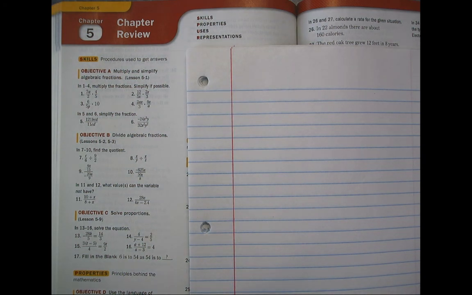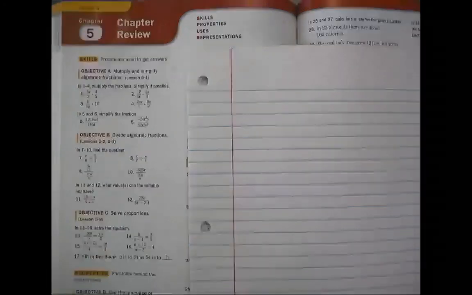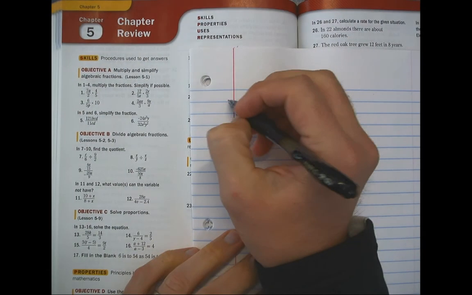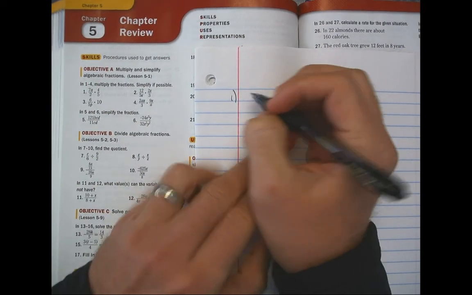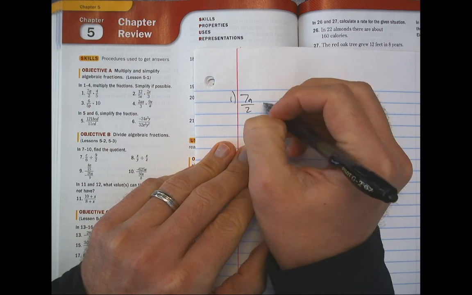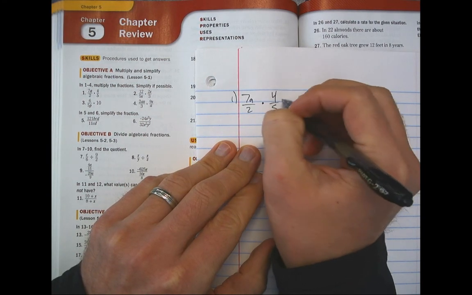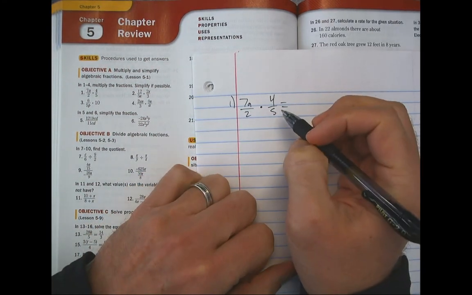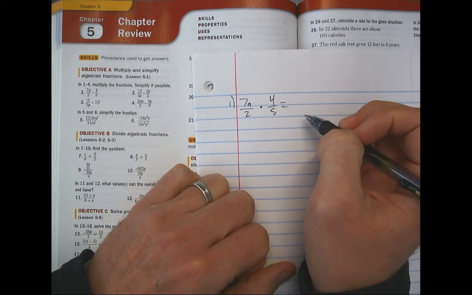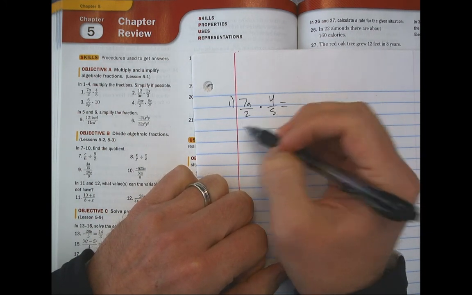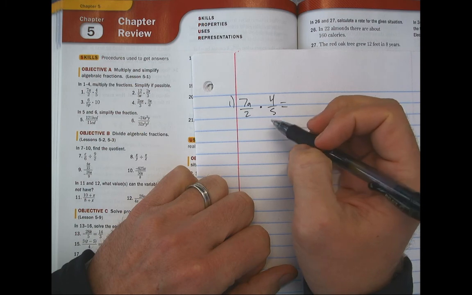Quick chapter review on sections 5.1 through 5.3. Starting with number 1. So when we're multiplying algebraic fractions, we can multiply straight across if we want to and then simplify later, or we can simplify early. So let's take a quick look at doing it both ways.